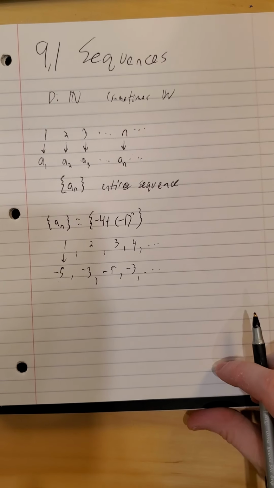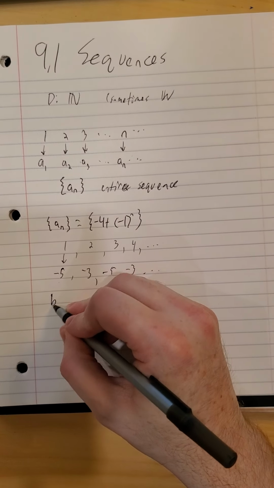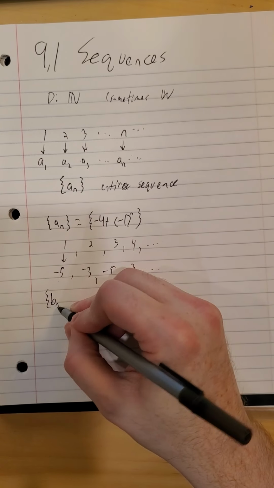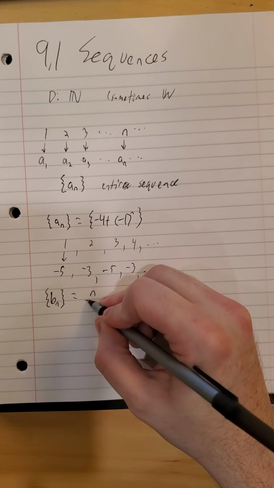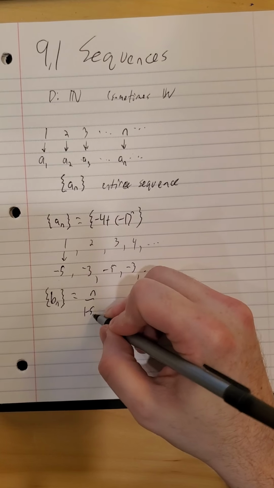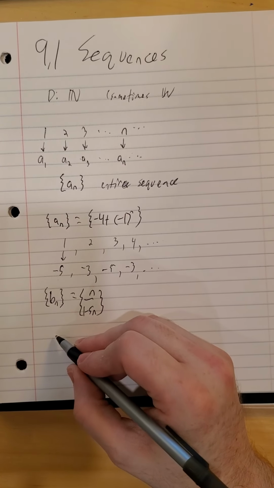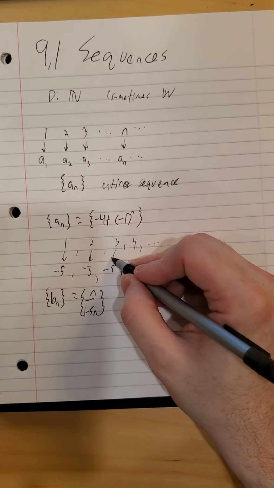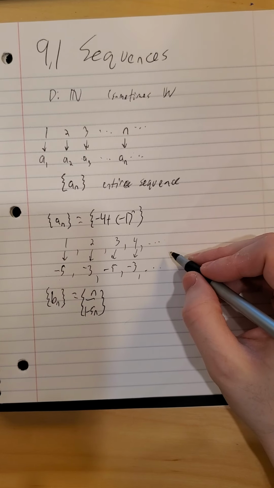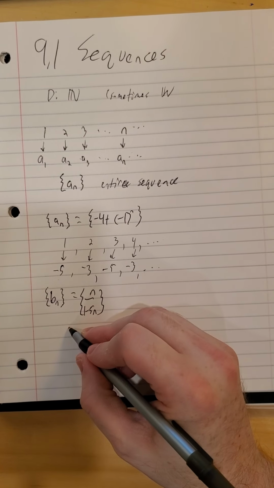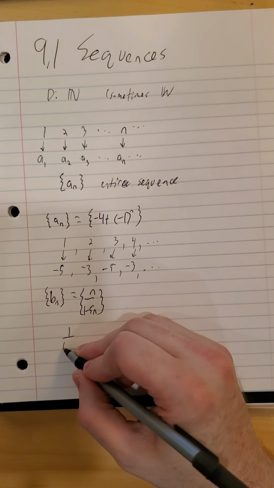So that's one example of an infinite sequence. We'll try another one. We'll name this one b sub n. This will be n over 1 minus 5n. So here, when n is 1, we have 1 over 1 minus 5 times 1.